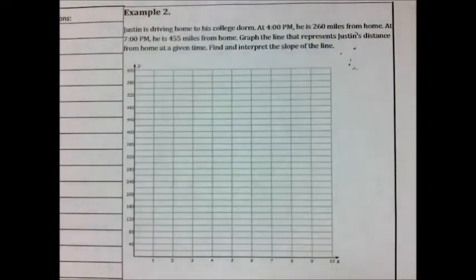Let's do example 2. Example 2 says Justin is driving home to his college dorm. So he's going from his home to his dorm. At 4 p.m., he is 260 miles from home. And at 7 p.m., he is 455 miles from home. We need to graph the line that represents Justin's distance from home at a given time. Find and interpret the slope of the line.